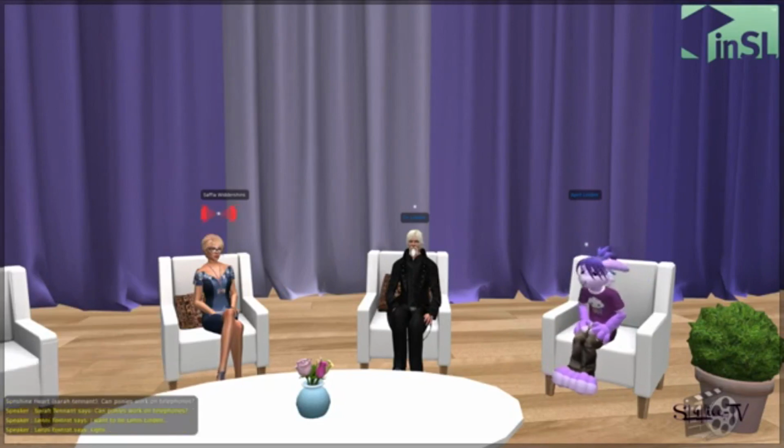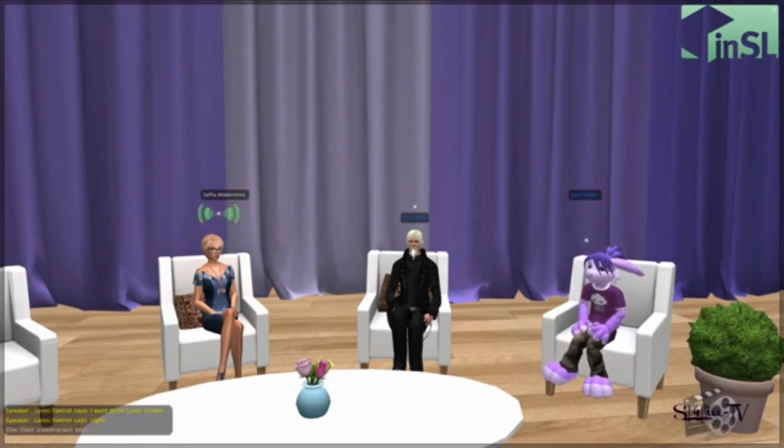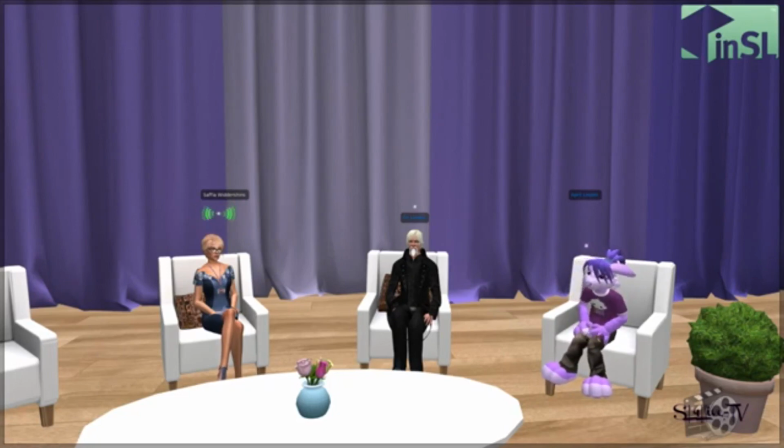What were your first impressions when you came to work at the lab? I mean, you'd had a good spell of being a resident first, and then you came in as a Linden. April, as you came in, you hadn't done that much. Well, you'd been in Second Life a bit, but what were your first impressions when you came into the lab?